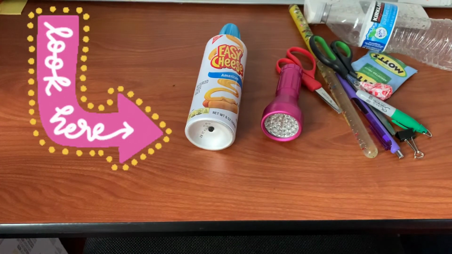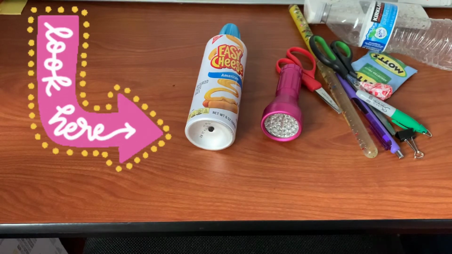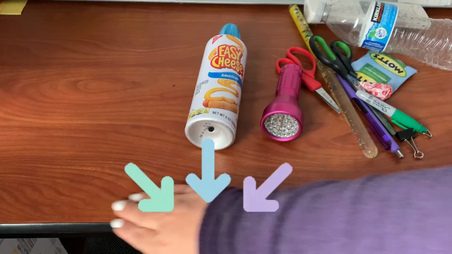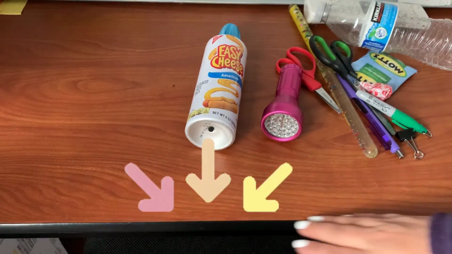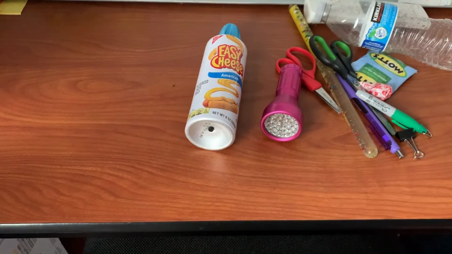Here are all the different objects I was able to find from my own house. I want to make sure when I put them in order from shortest to longest, I start right at the same end point right over here. So let's begin.